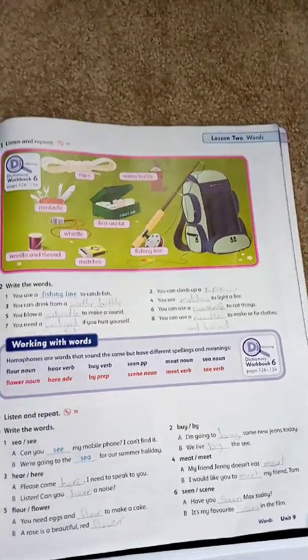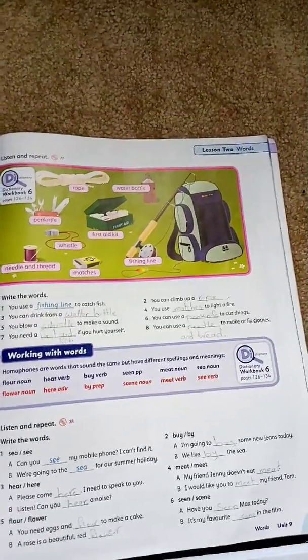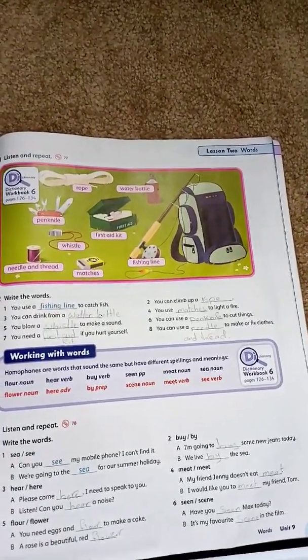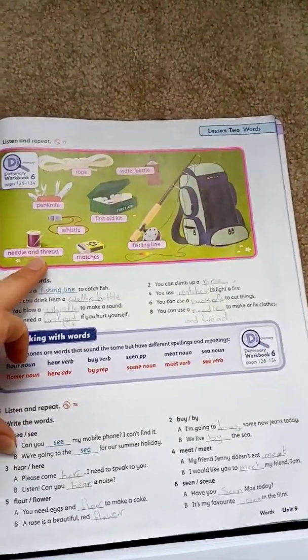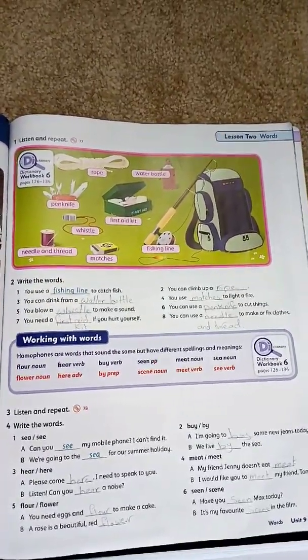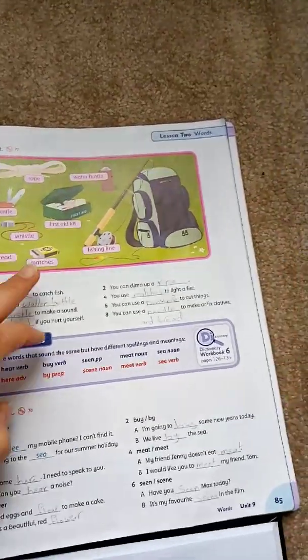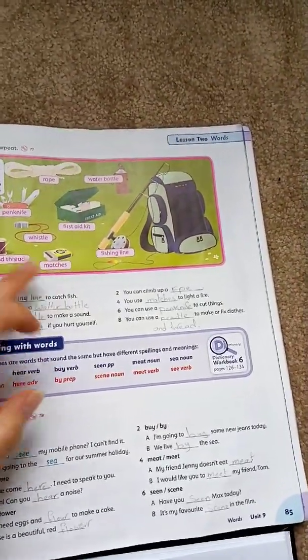We have whistle. The captains can use the whistle for blowing and making sounds. Needle and thread. We use needle and thread to make or fix clothes. Matches. Matches for lighting a fire.